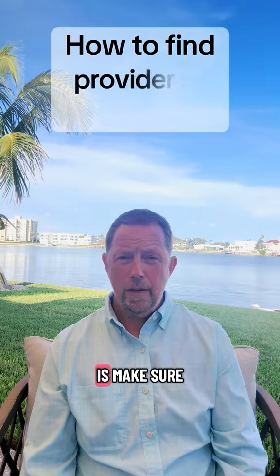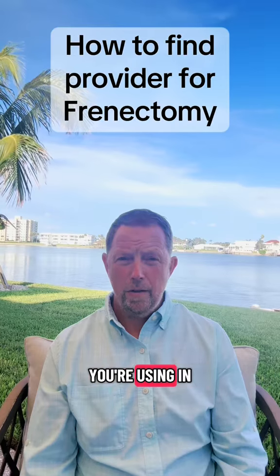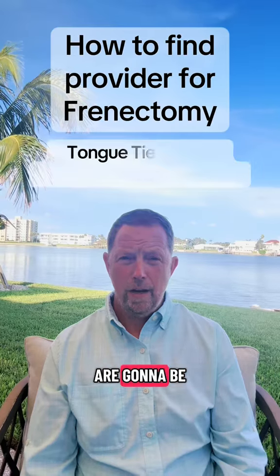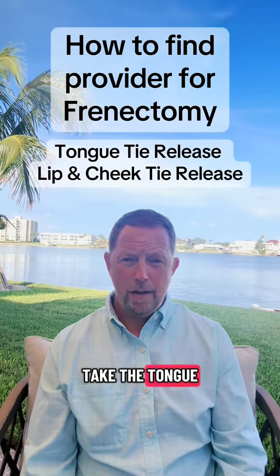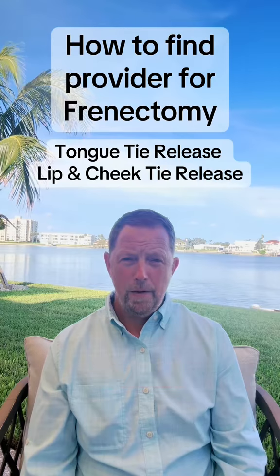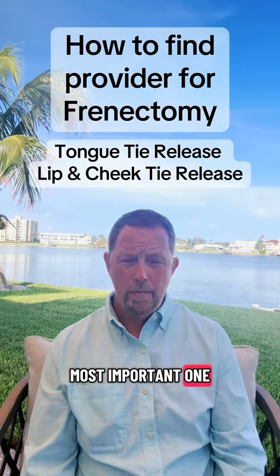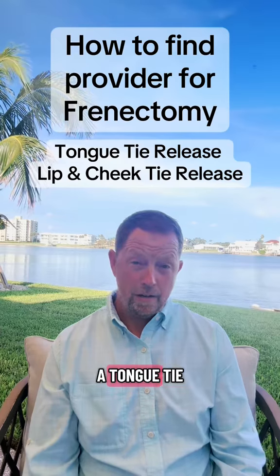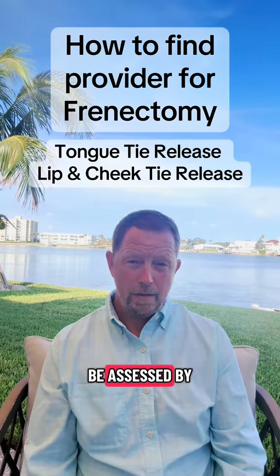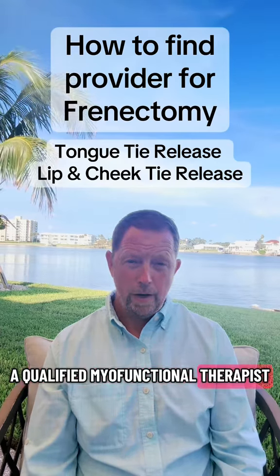First thing you want to do is make sure that the protocols you're using in the office are ones that are going to be properly diagnostic and effective. Let's take the tongue tie example first, because that's the most important one. The first thing you want to do is make sure your child actually has a tongue tie, and they should be assessed by a qualified myofunctional therapist.